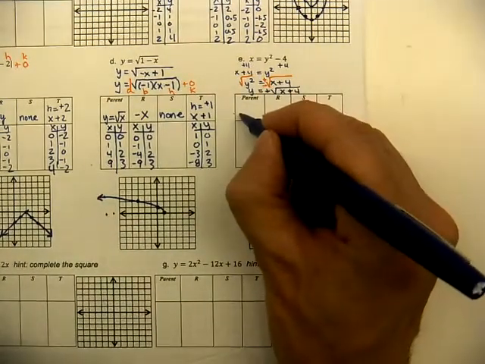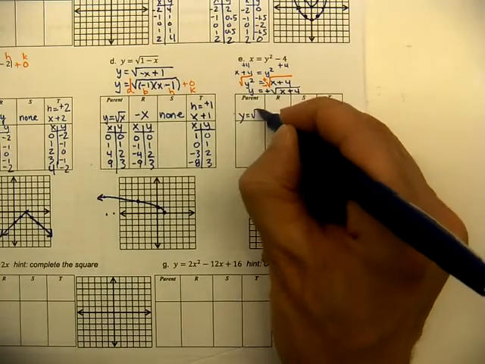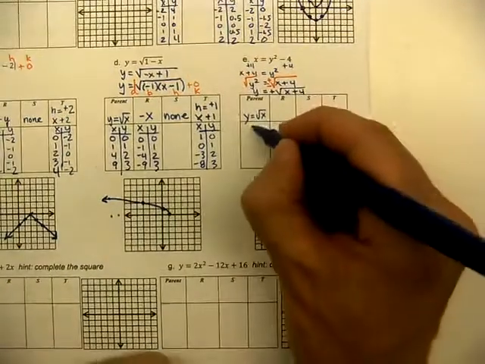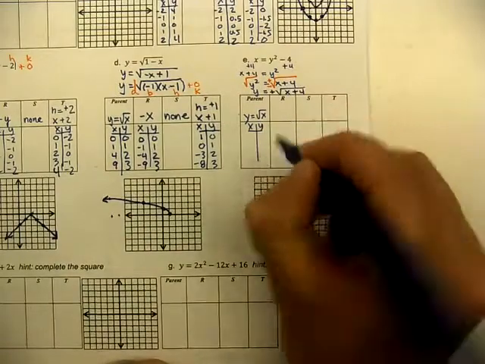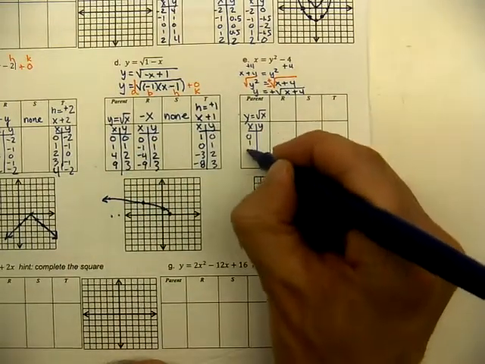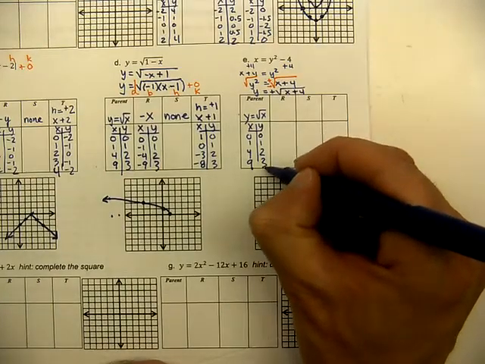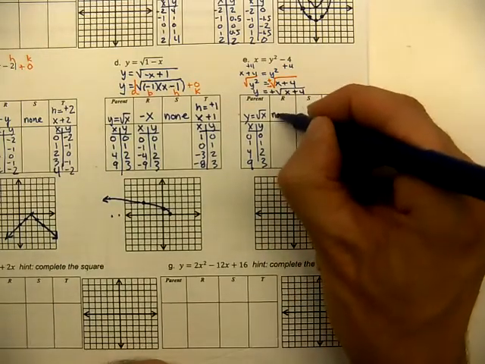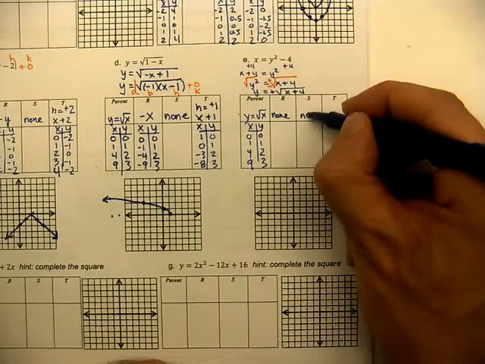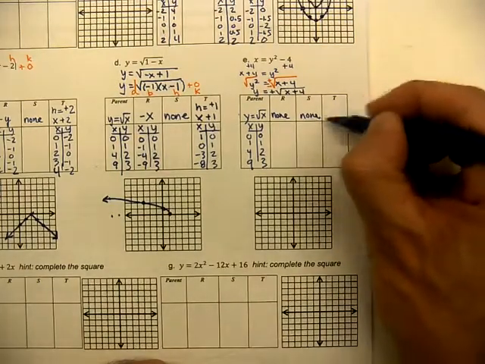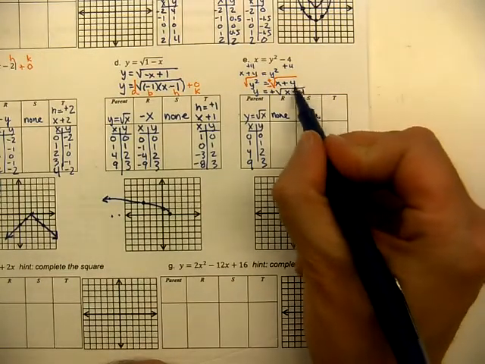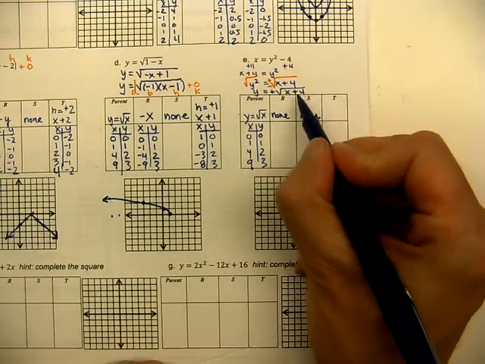So we have, once again, our parent function of y equals root x. So we're using the same critical values as previously, 0, 1, 4, and 9 for the inputs, 0, 1, 2, and 3 for the outputs. There's no reflection. There's no stretch or shrink. We only have a translation. So again, we have a value of h. It is under the radical. It's in the grouping symbol.